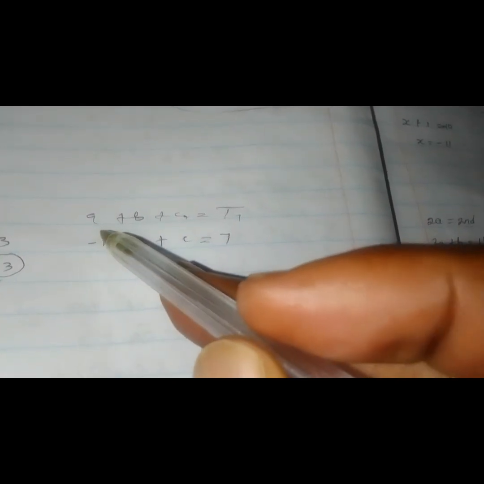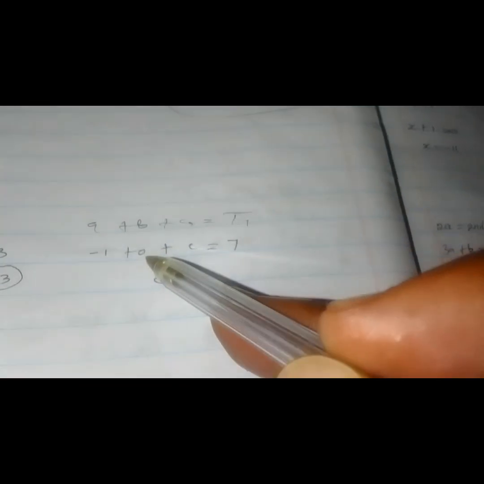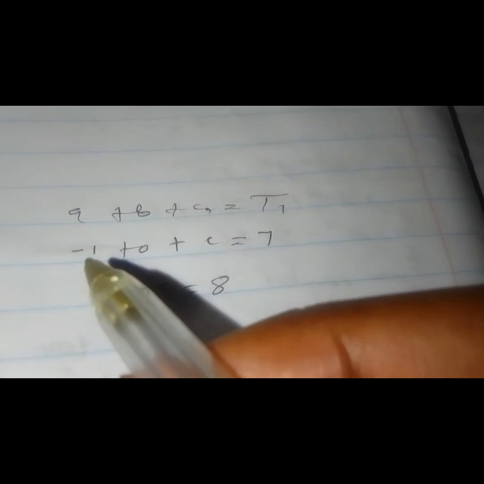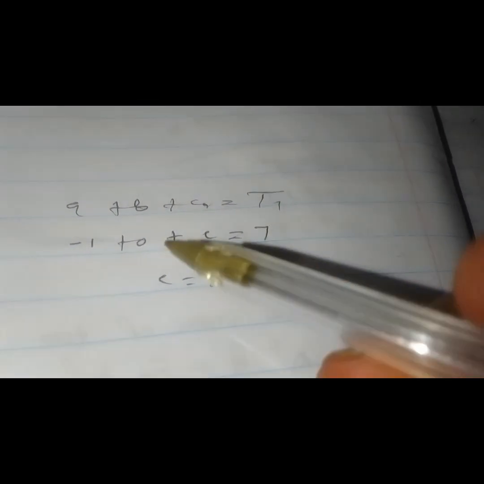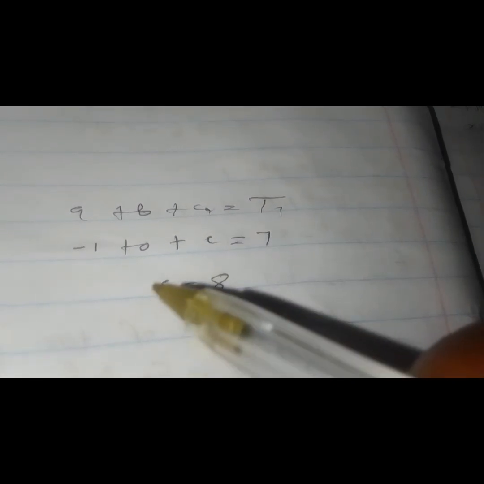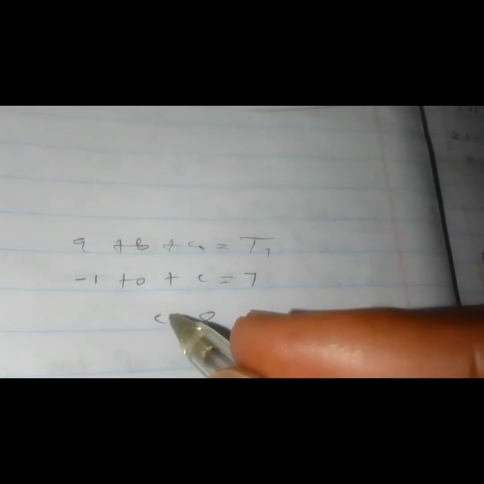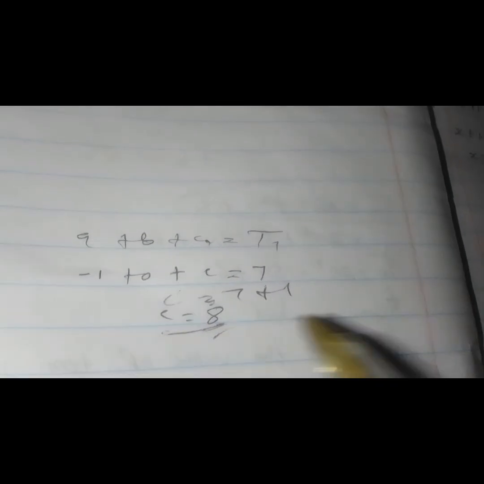So you already have your a and you already have your b. Your a is negative 1, plus your b was 0, and then plus c. The c was not given; it's the variable that we are looking for, right? You have your T1, which is 7. So then you're going to transpose negative 1 to the other side. You can't say 0, well you can, but it won't help you. 0 is 0. So negative 1 to the other side is going to be positive. So c is equal to 7 plus 1, so your c will be 8.